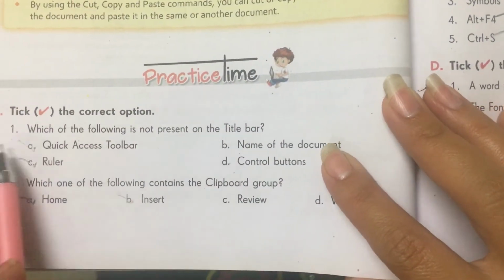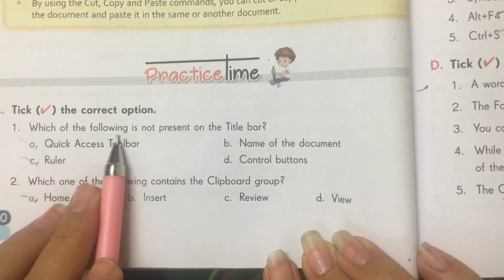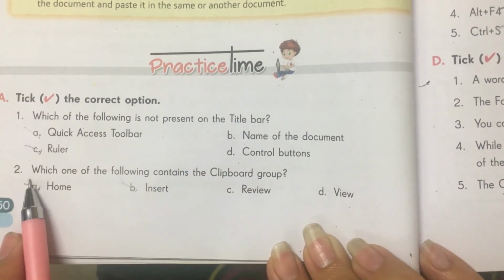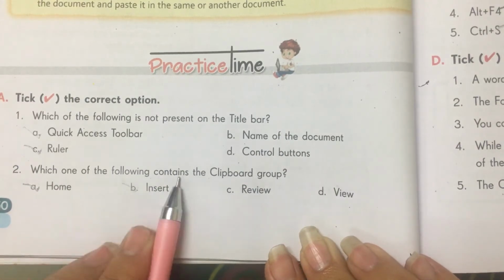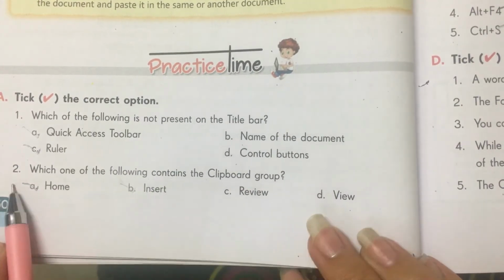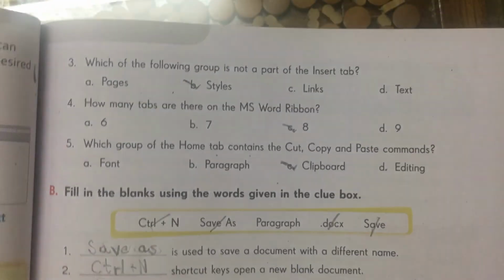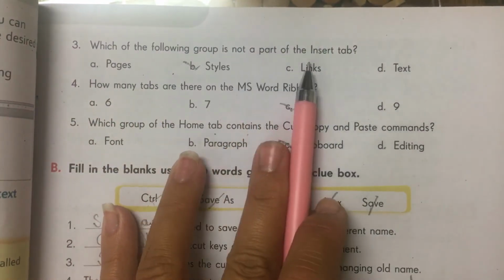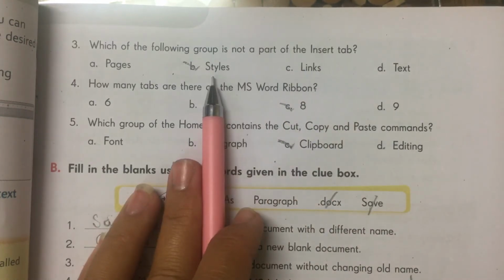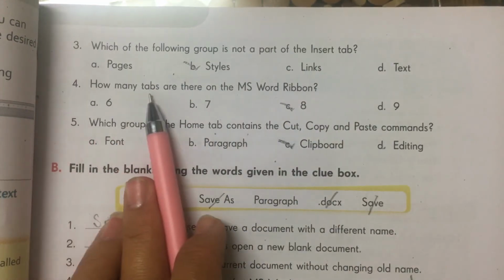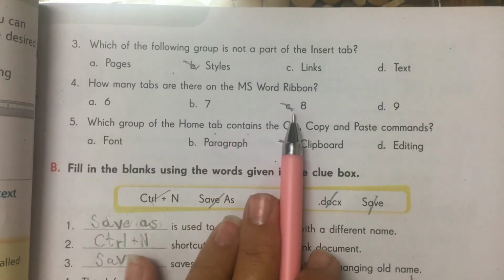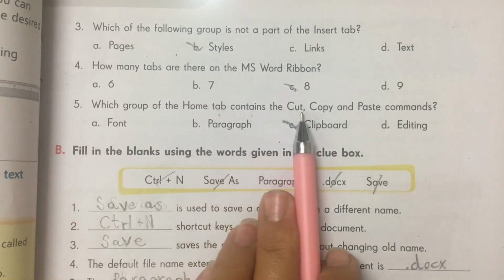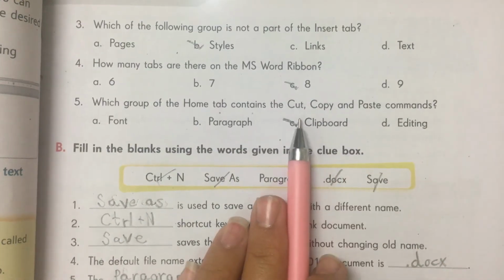Now practice time. Number 1. Which of the following is not present on the title bar? The ruler. Number 2. Which one of the following contains the clipboard group? Home. Number 3. Which of the following group is not a part of the insert tab? Styles. Number 4. How many tabs are there in MS Word ribbon? 8. Number 5. Which group of the home tab contains the cut, copy, and paste commands? The clipboard.